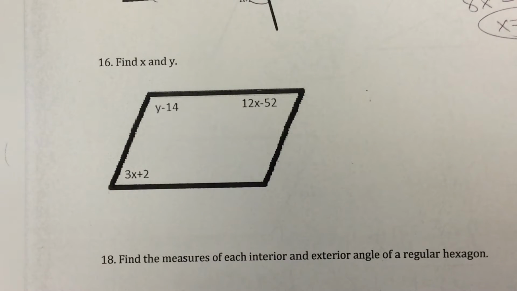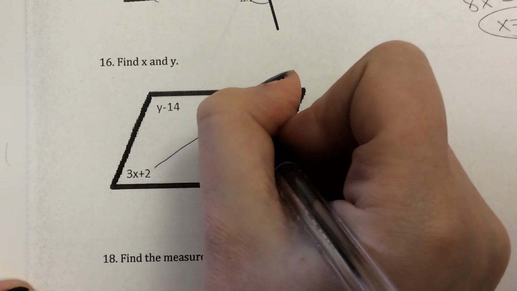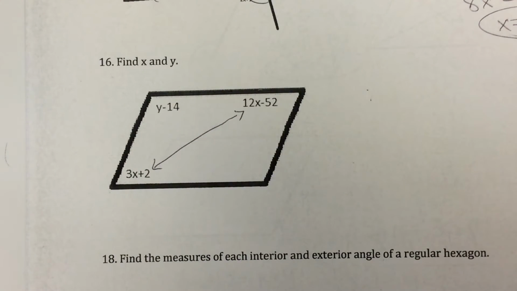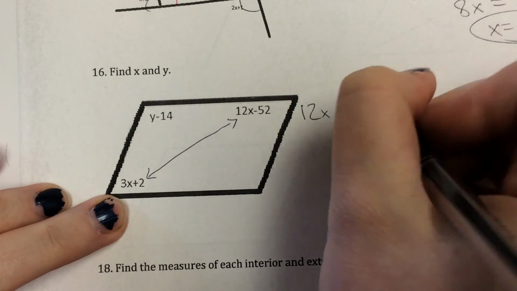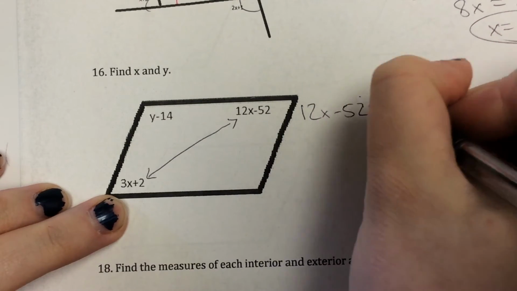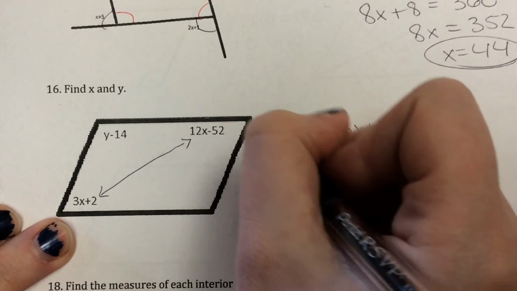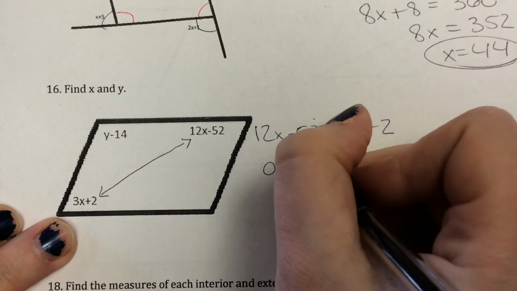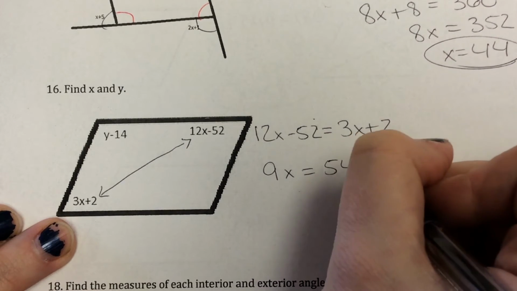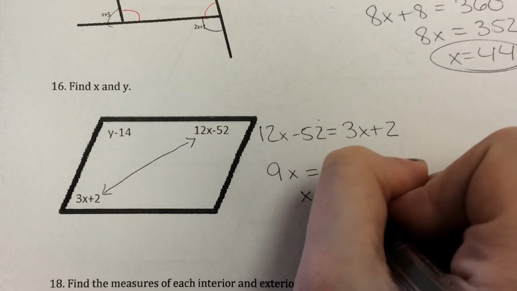Number 16, we need to find x and y. All right, we're going back to the same kind of stuff that was on the first page now. We have a parallelogram, so we know that the opposite angles are congruent. So let's start there. We have 12x minus 52 equals 3x plus 2. And solve, so subtract 3x, and you've got 9x. And add 52 equals 54. And you get x equal to 6.